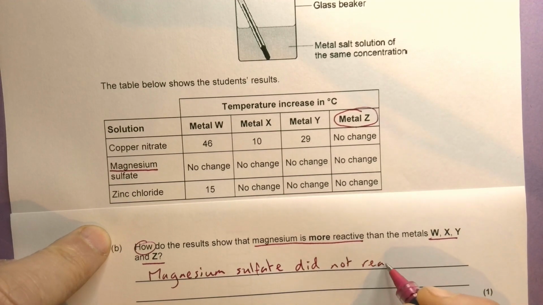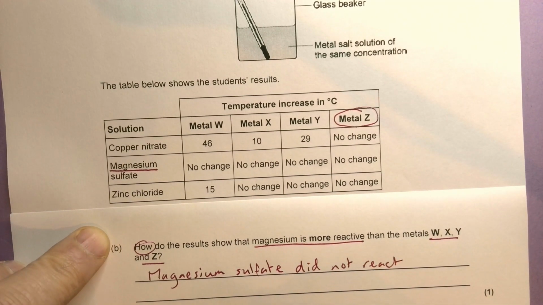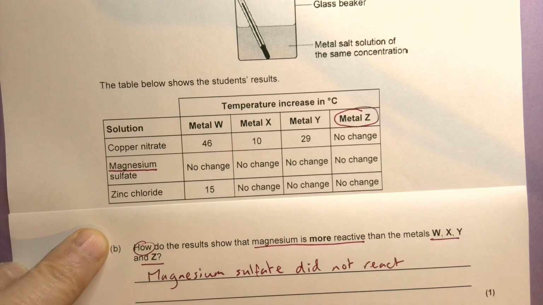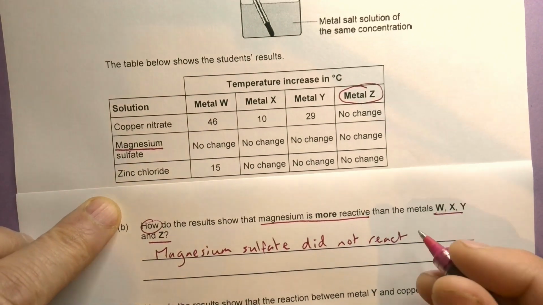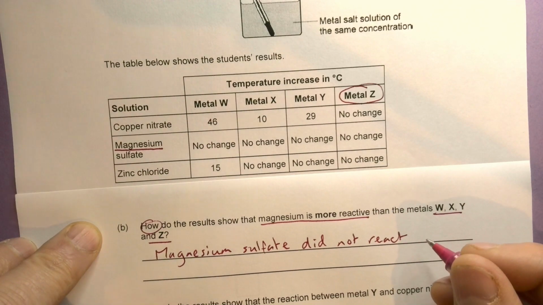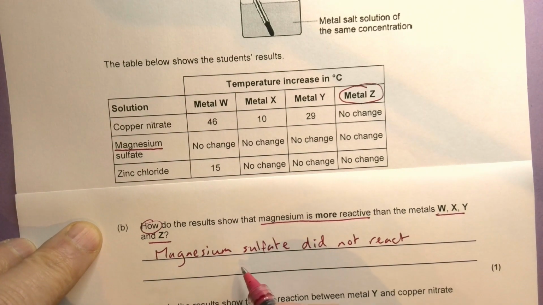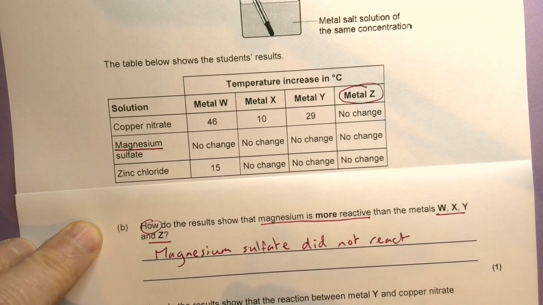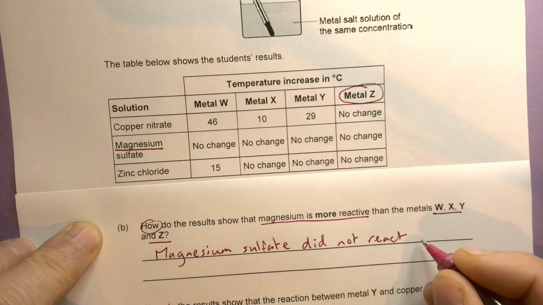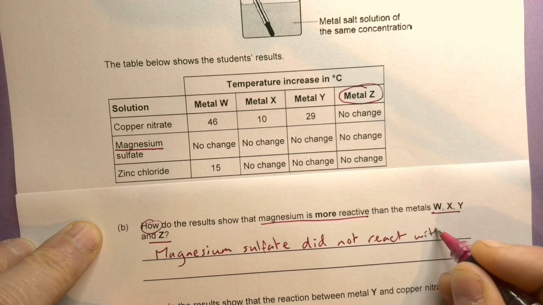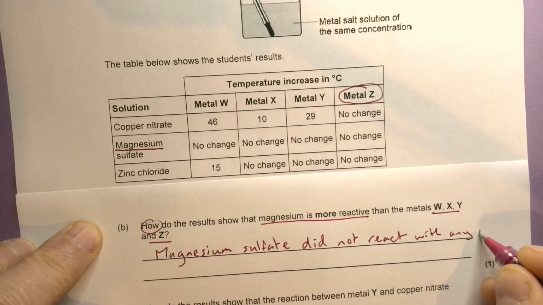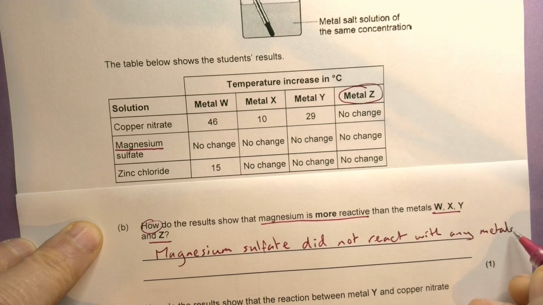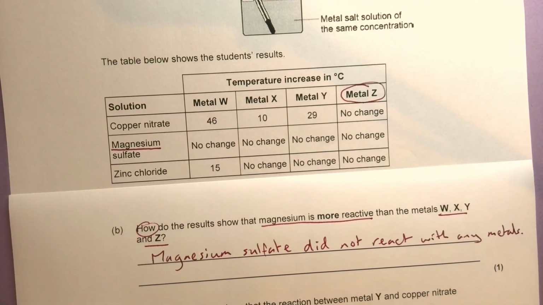So if this was an explain question, I would certainly add magnesium sulfate did not react with any metals. I'd certainly add that this means that the other metals were not able to displace the magnesium. It's only a 1 mark question, so that should be fine.